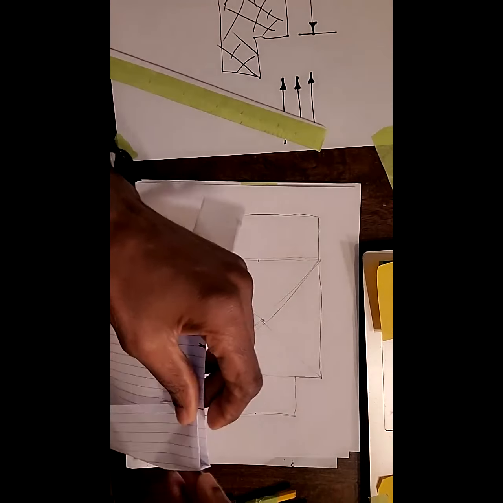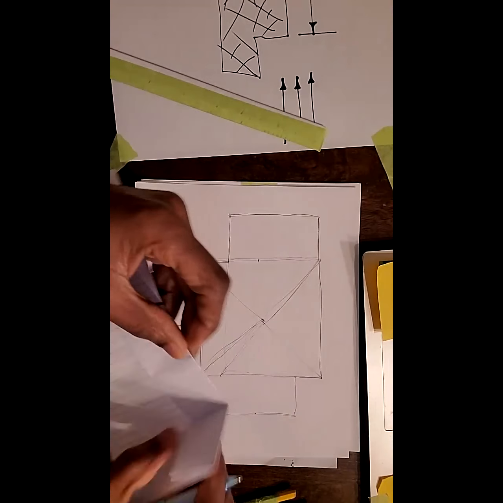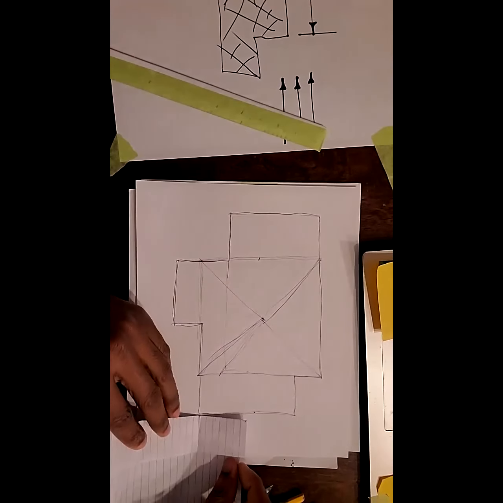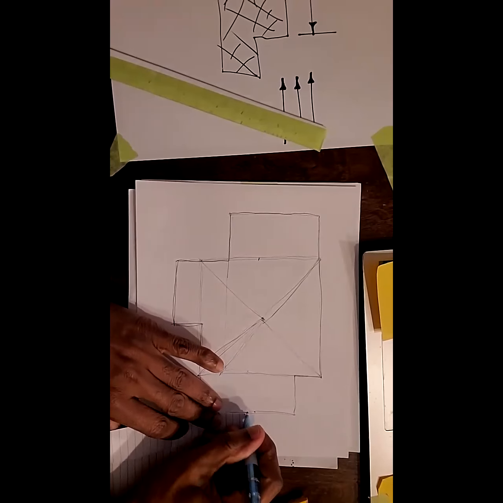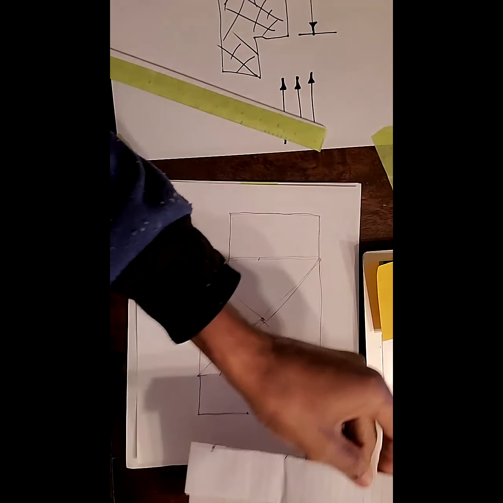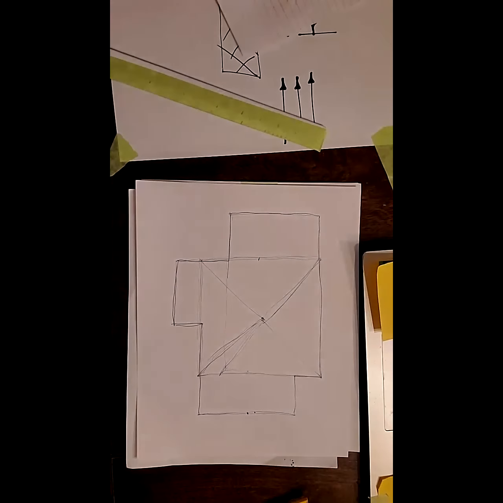I'm using this paper to get the midpoint again. And that midpoint would be here. Of course, I could bisect the line, but I want to teach a new technique where you can use paper as a compass and as a drawing aid.